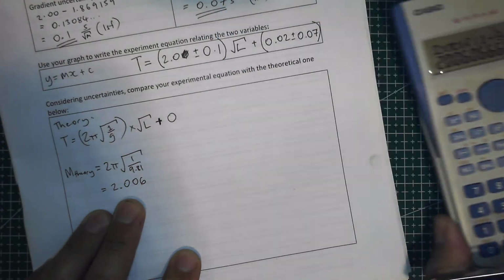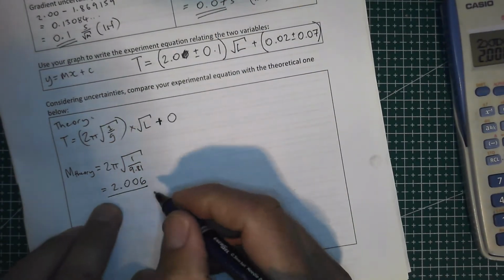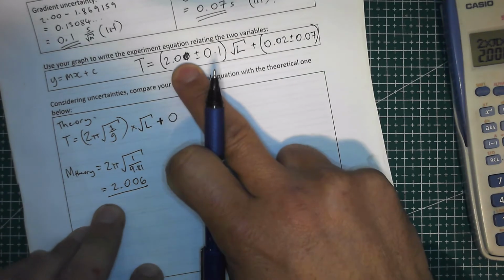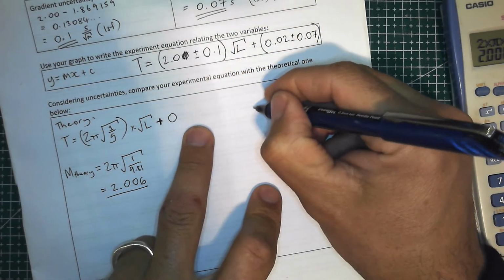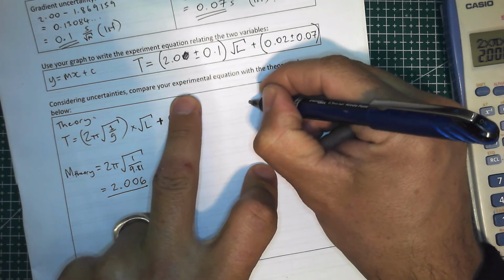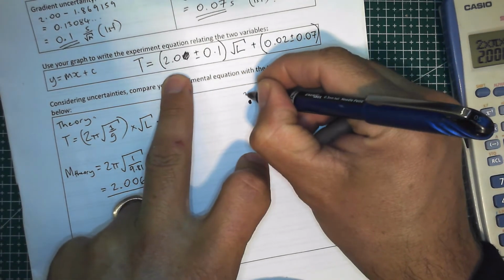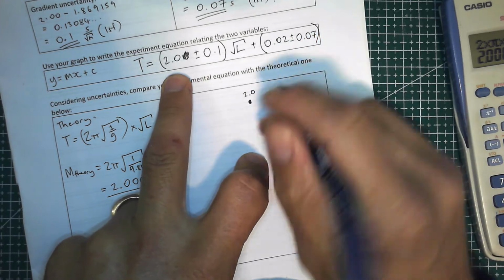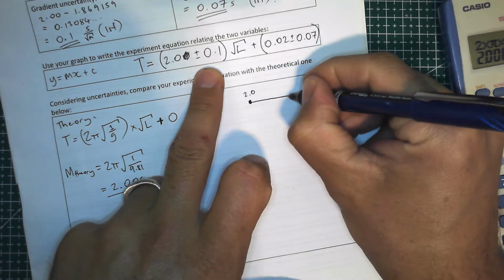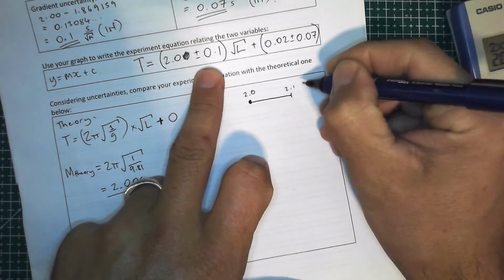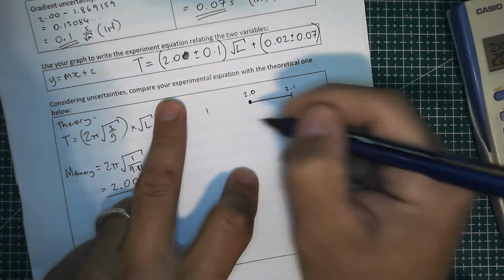So now I can make some sort of comparison between what theory suggests the gradient should be and what my gradient is. What I like to do is what I call TIE fighter diagrams. So here is my gradient 2.0, and my gradient has uncertainties. So my gradient could be anything up to 2.1 and down to 1.9.